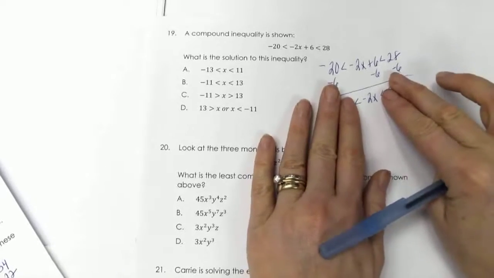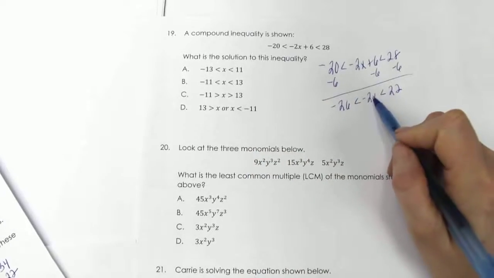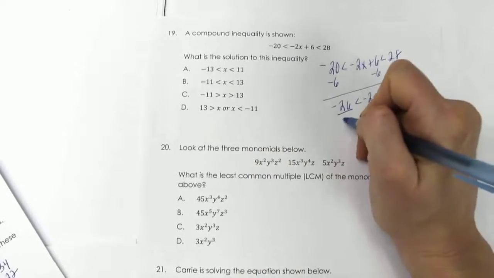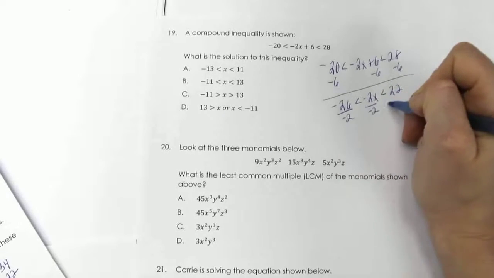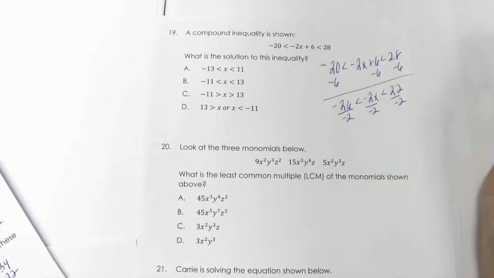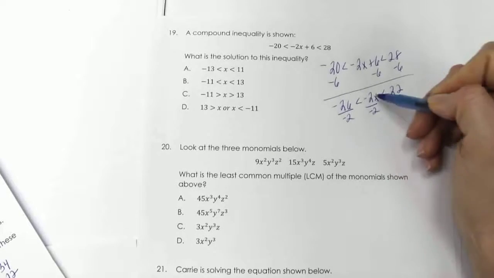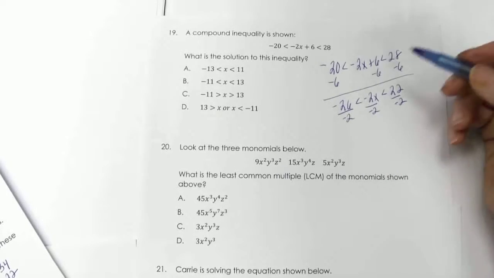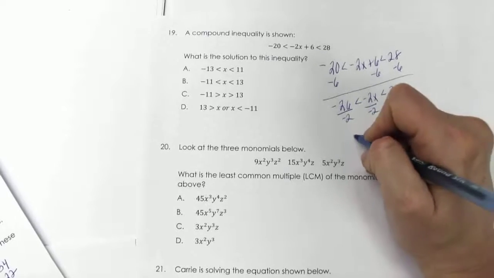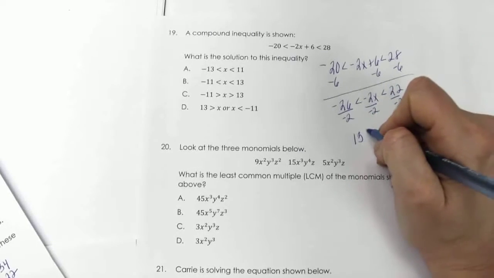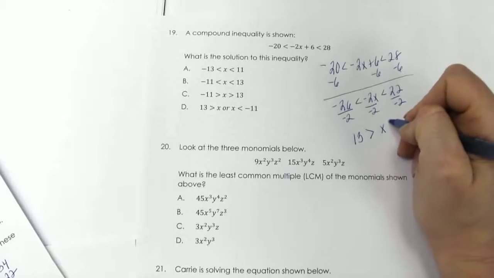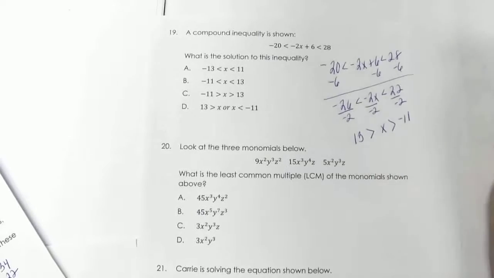Again, my x is in the middle. I need to get rid of the times negative 2. So I will divide everybody by a negative 2. When I do that, I am dividing by a negative, so I will need to flip the inequality symbols. Negative 26 divided by negative 2 is 13. Greater than x, greater than negative 11.